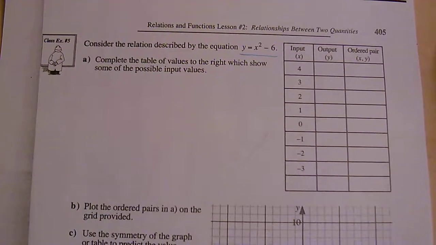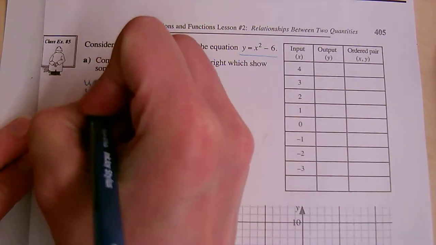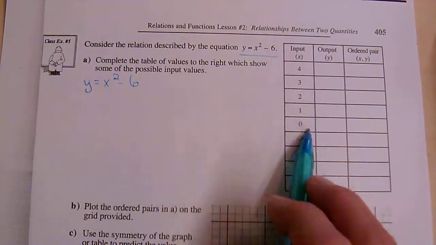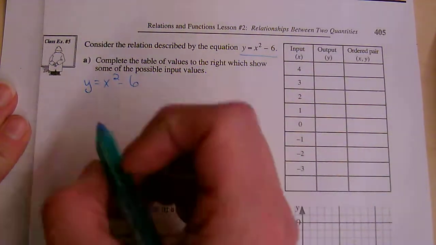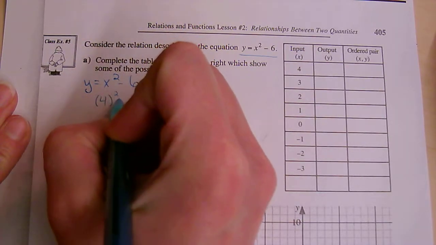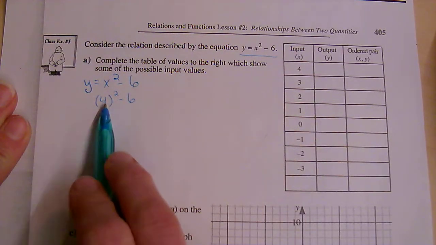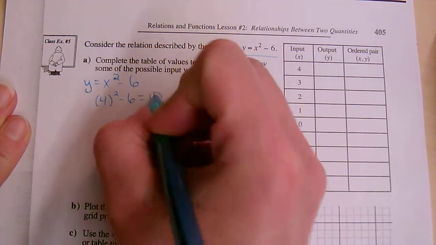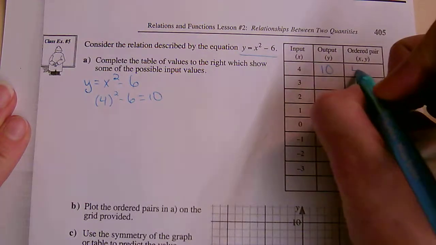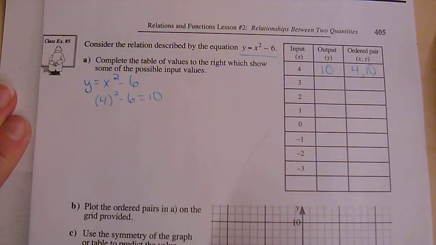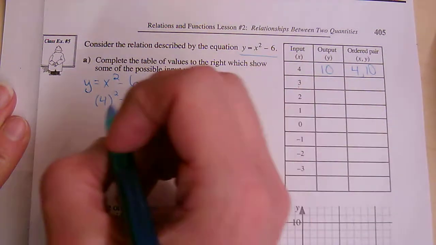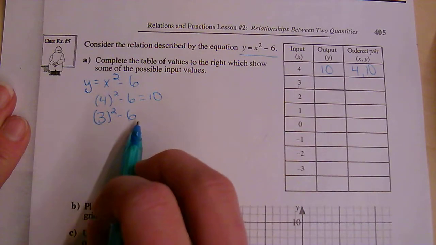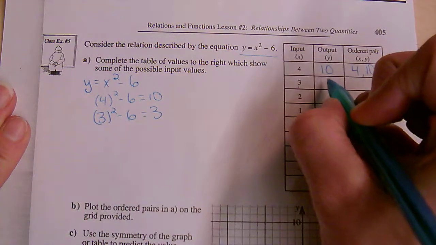Okay, so I start out by writing my formula, and then I just take turns going all the way down here, substituting in. So first one, I put a 4 in. So 4 squared is 16. 16 minus 6 is 10. Okay. Next one is 3. 3 squared is 9. 9 minus 6 is 3.